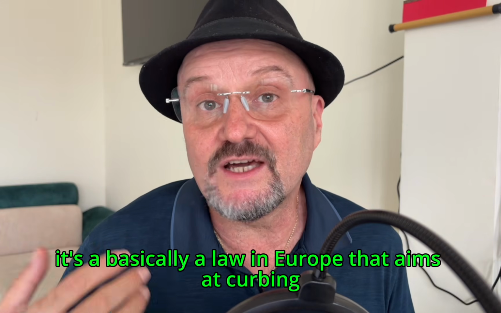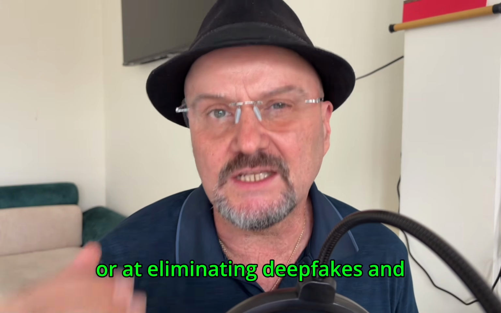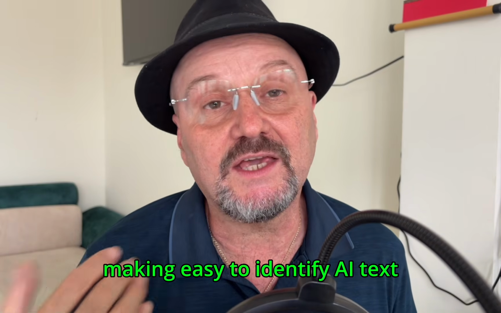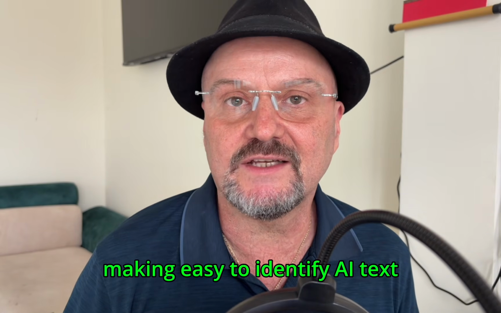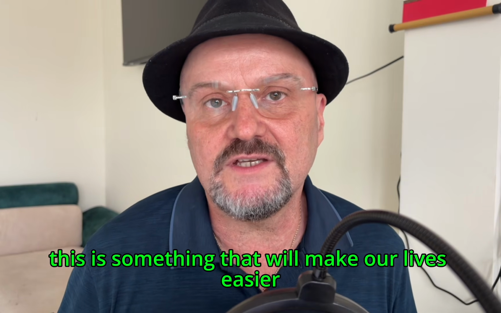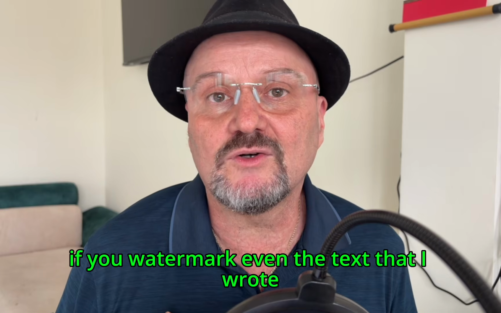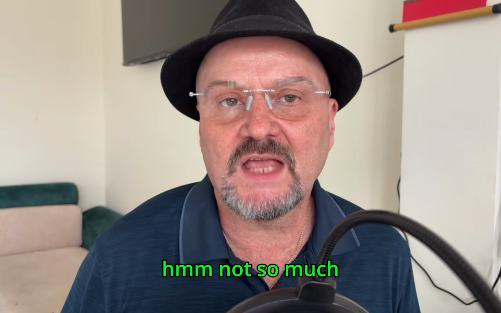It's basically a law in Europe that aims at curbing or eliminating deepfakes and making it easy to identify AI text. In a way, this is something that will make our lives easier. But like I said, if you watermark even the text that I wrote, not so much.